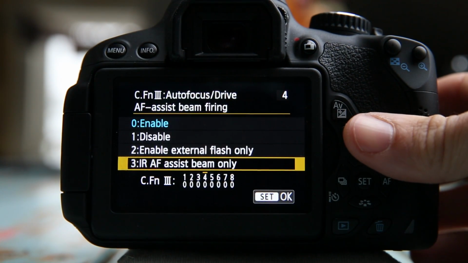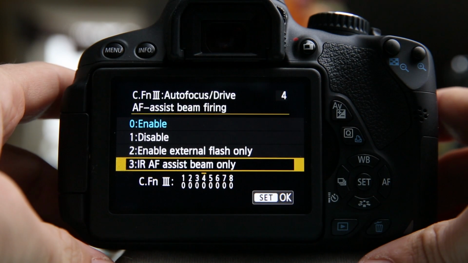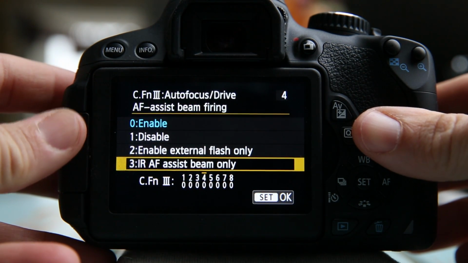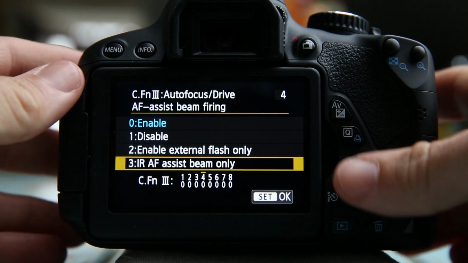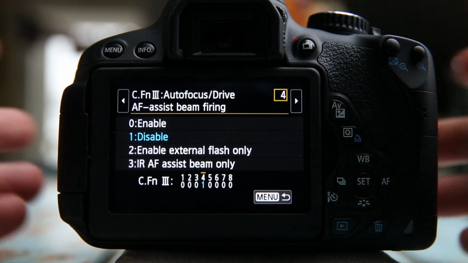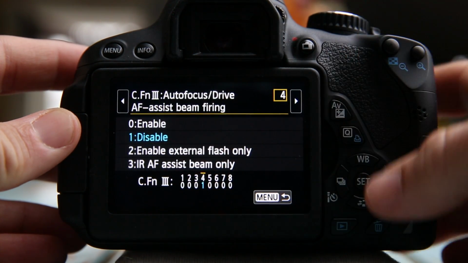So that's a great way to focus in lower light without blinding people. And especially if you're taking pictures of little kids, I've seen babies cry. It's a feature that makes babies cry. Turn it off. So I keep that disabled, or I don't let my flash pop up in the other modes.